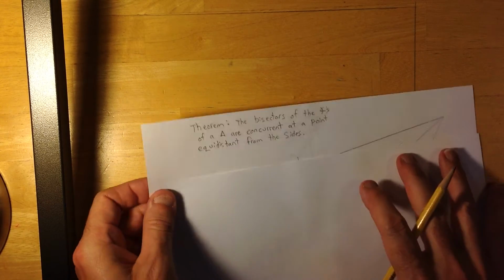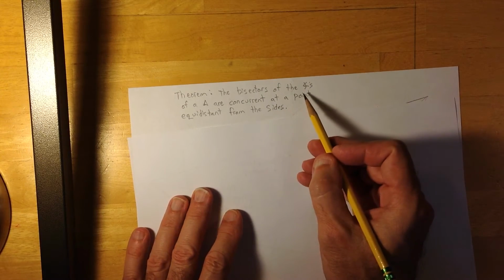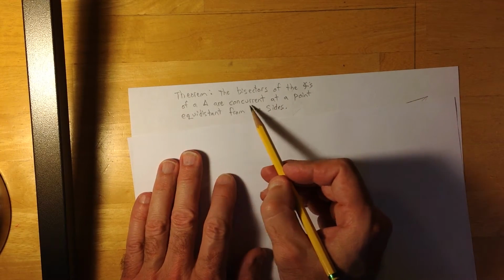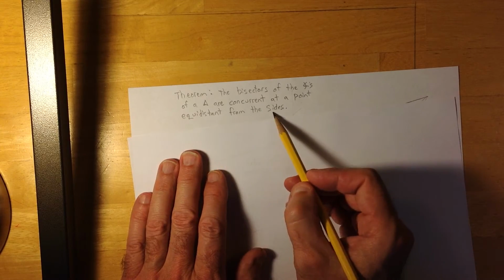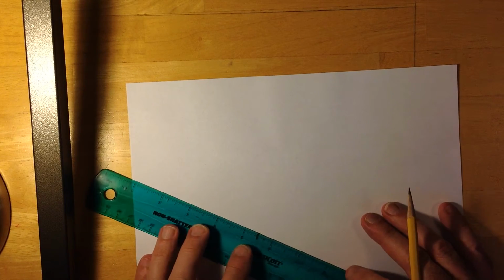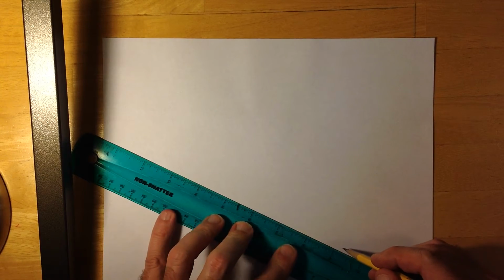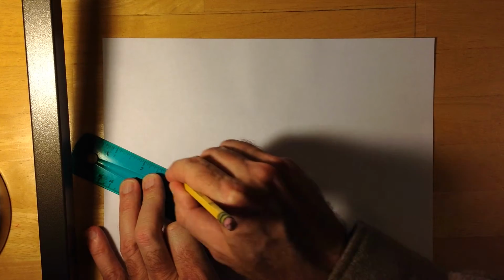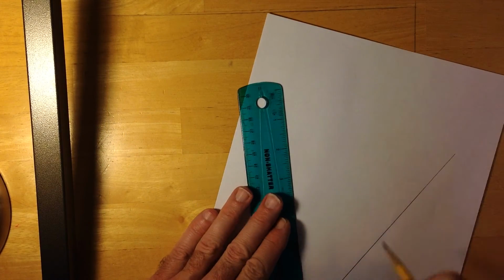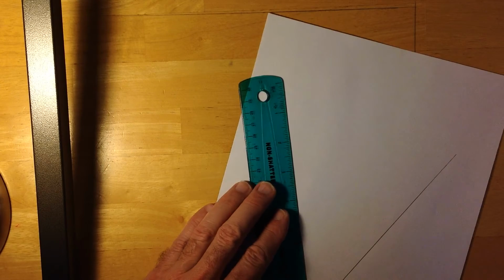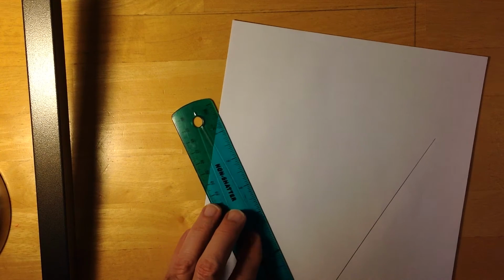Our second theorem says the bisectors of the angles of a triangle are concurrent at a point equidistant from the sides. Equidistant from the sides. Okay. So here we go. What we're going to do is draw another triangle. Let's just draw any triangle, make up one for ourselves. Alright. Any kind of triangle will do.